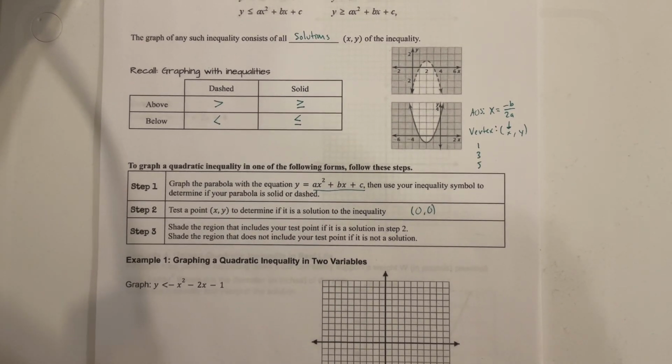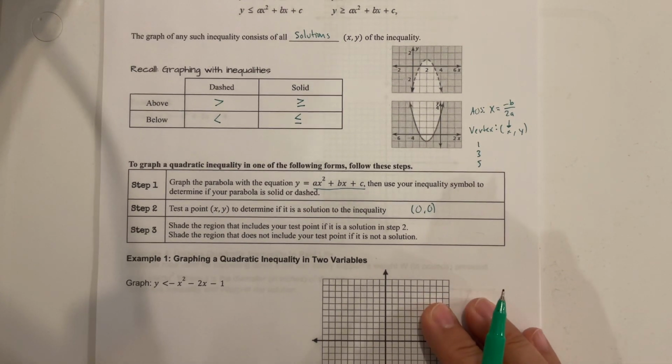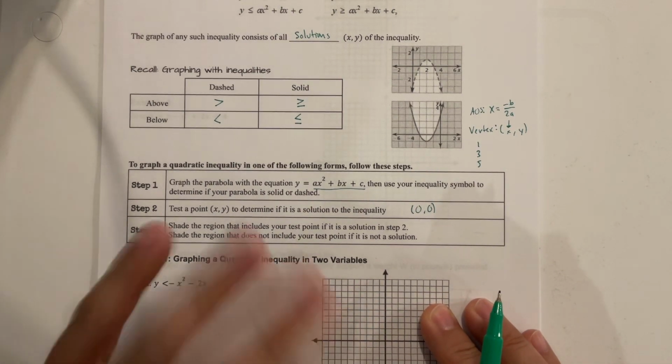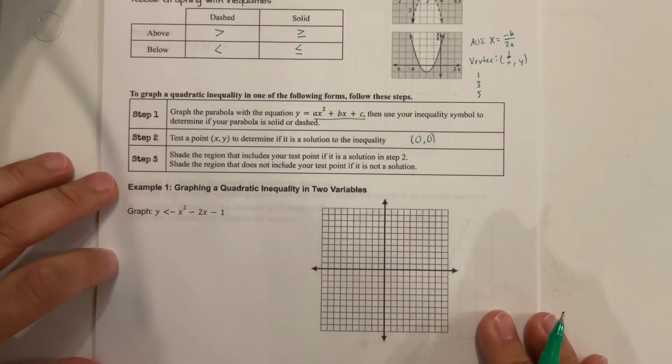And then after you test that point, shade the region that includes your test point if it is a solution. So if I plug in 0, 0 into the quadratic inequality and it's true, then I shade the region where the point is. If it's on the outside of the parabola, I shade on the outside. If it was the inside, I shade on the inside. Now, it says shade the region that does not include your test point if it is not a solution, okay? So if you test a point on the outside of the parabola and it's false, then you would shade inside, and vice versa the other way as well, okay? So let's go ahead and go through this example real quick and you'll see how this works.